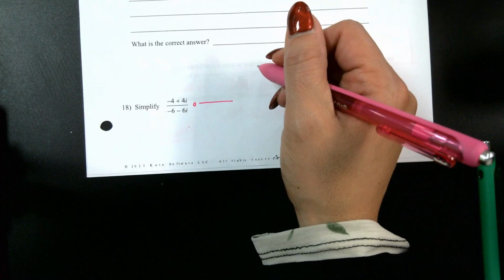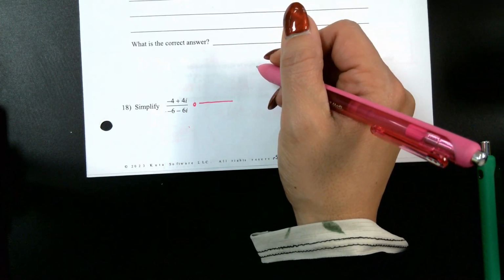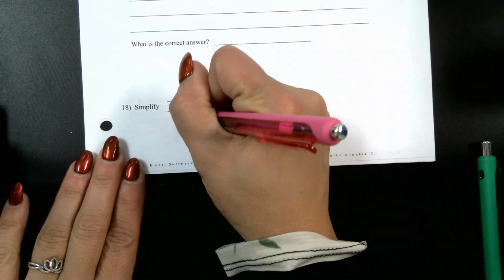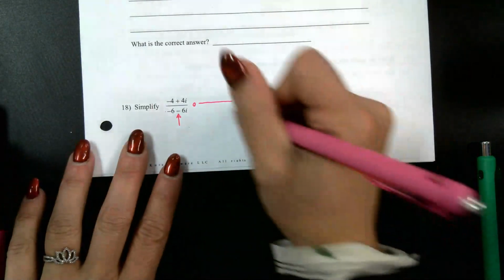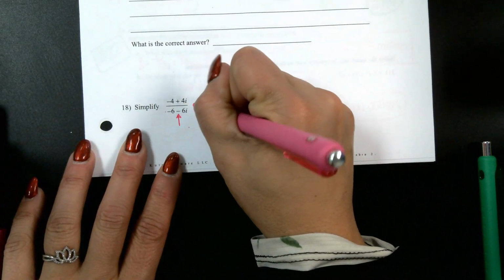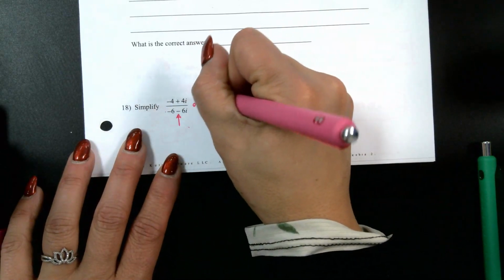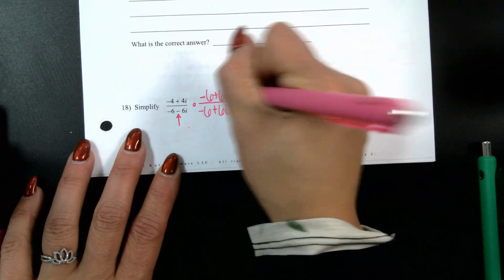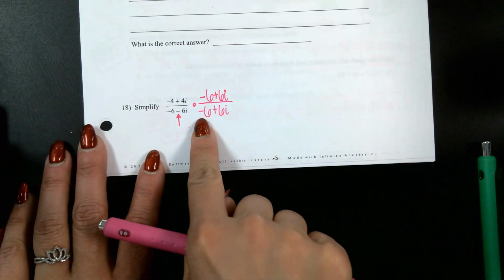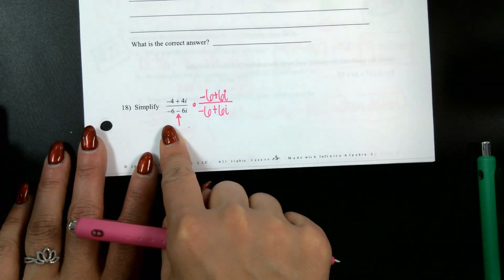There's only one symbol that changes. Which one? The i. The one in the middle, you turn into a plus because it started out as minus. And whatever you multiply the bottom by, you multiply the top by. That right there is the conjugate of this.